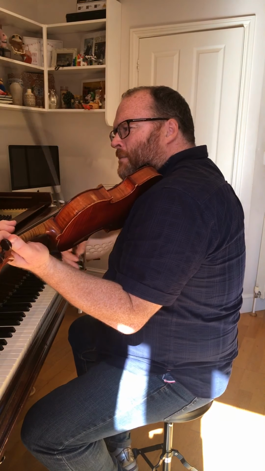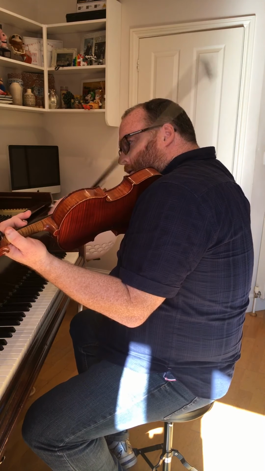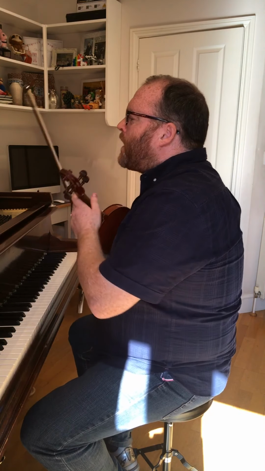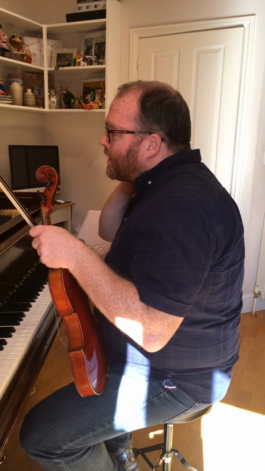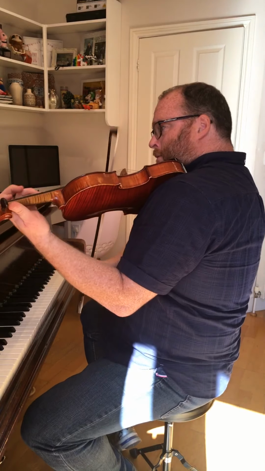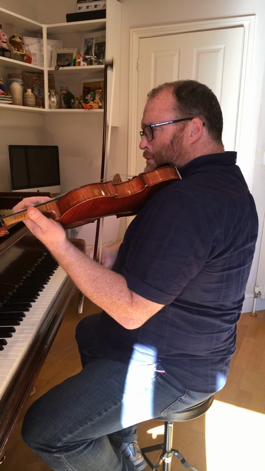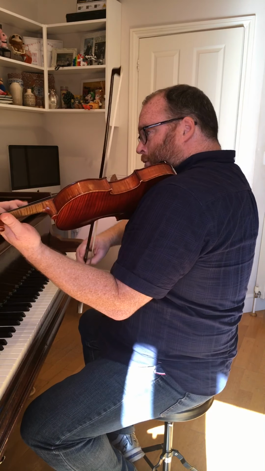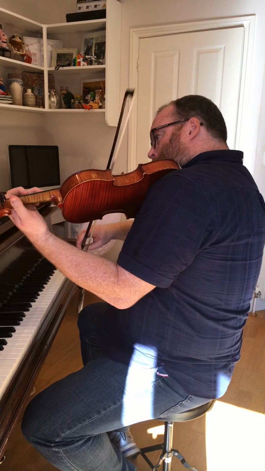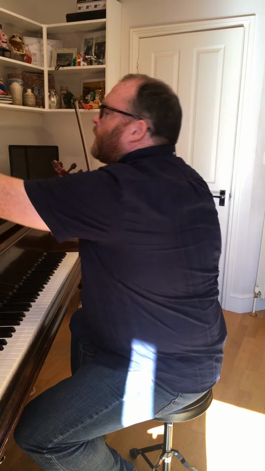And we hear this beginning of a melody, which will become the march in the B section. Before we get to the B section, we have some more descending scales. And so on.